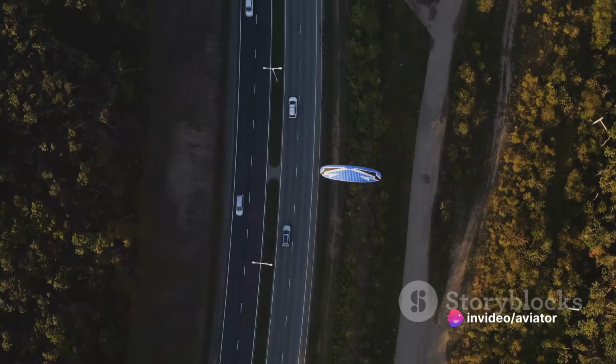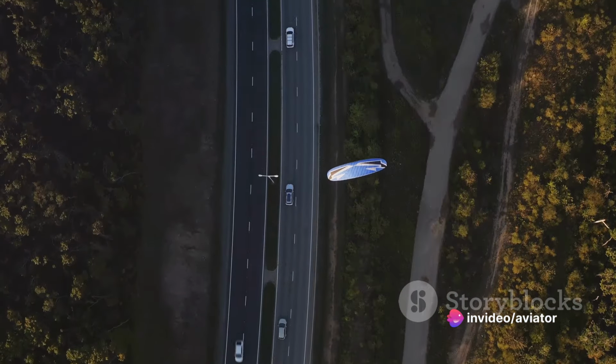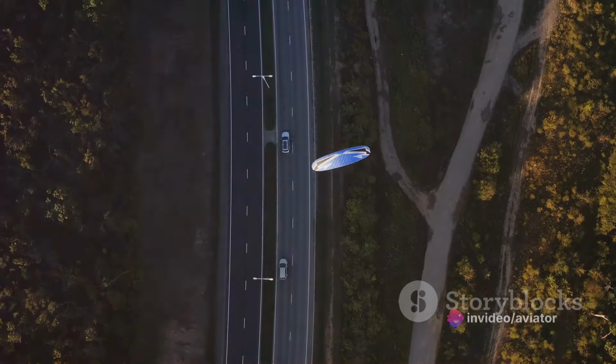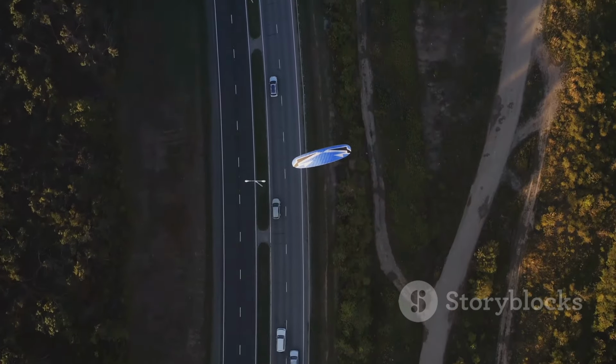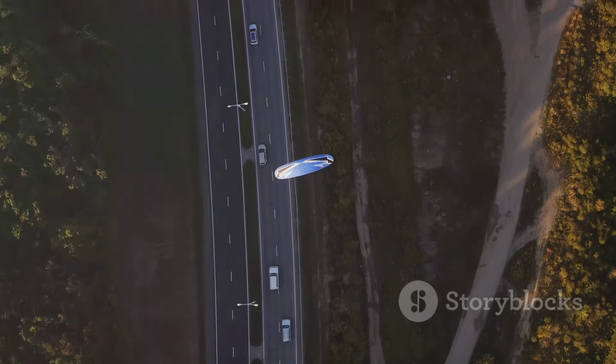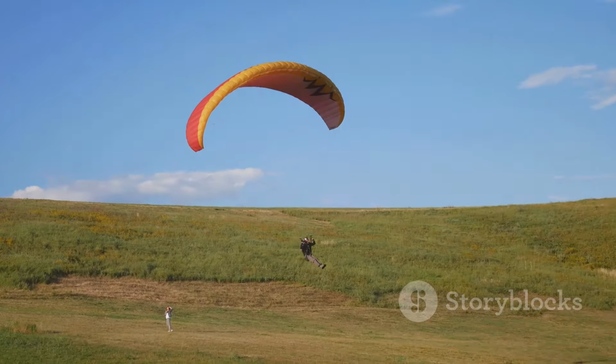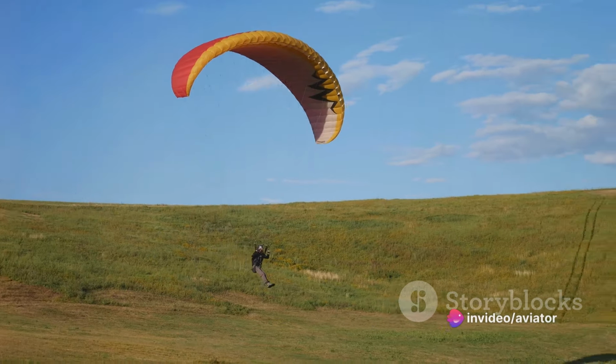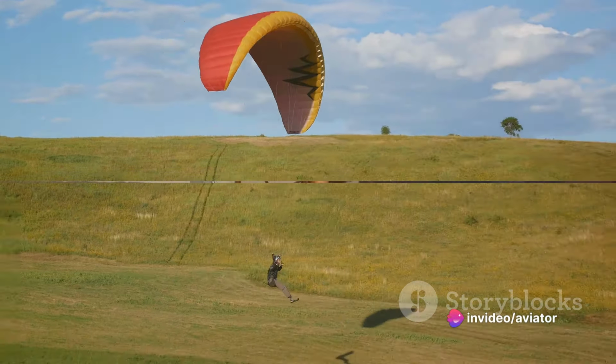Some high-performance gliders can achieve impressive glide ratios, capable of traveling several kilometers horizontally for every meter of altitude they lose. This means that from an altitude of just 1 kilometer, these gliders can traverse distances of up to 50 kilometers without a single beat of an engine. From aerobatics to long-distance flights, the world of gliders is as diverse as it is exciting.